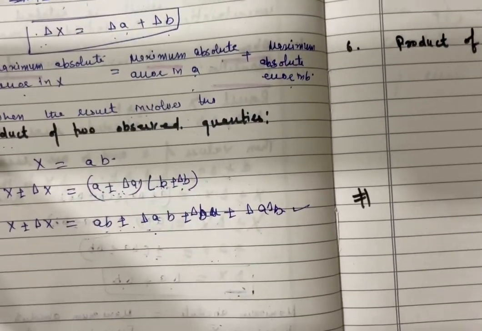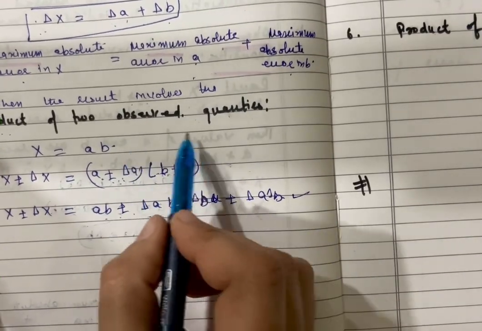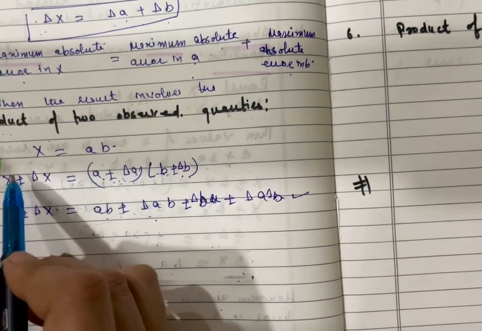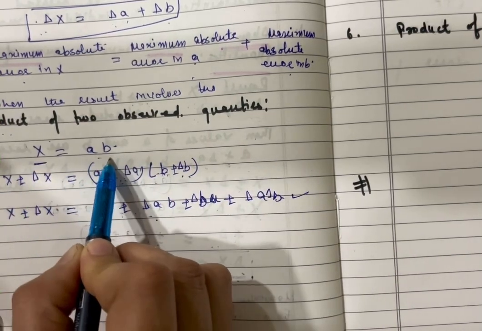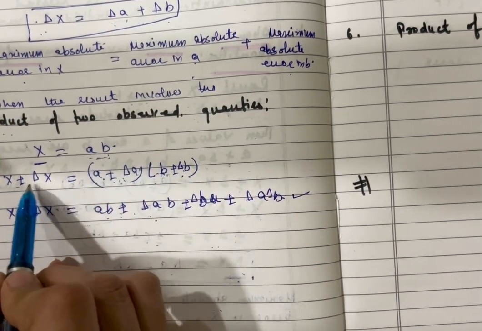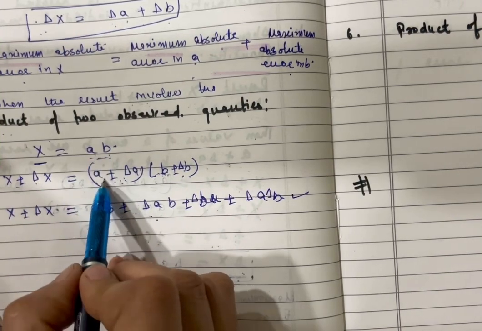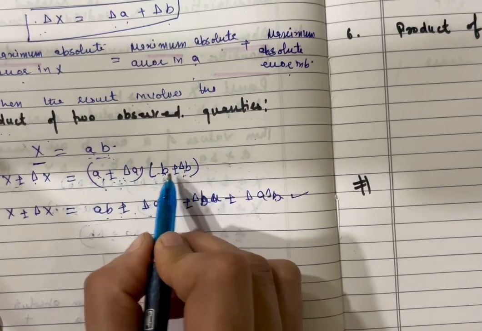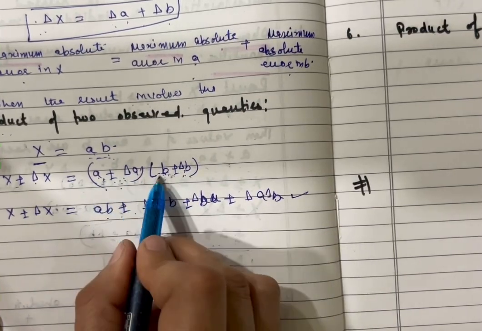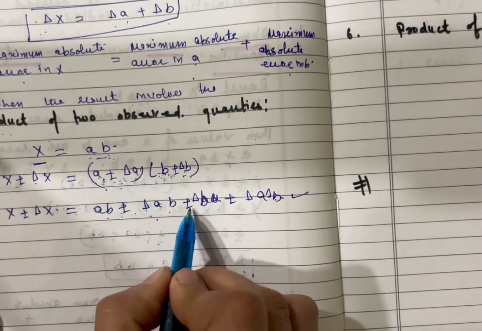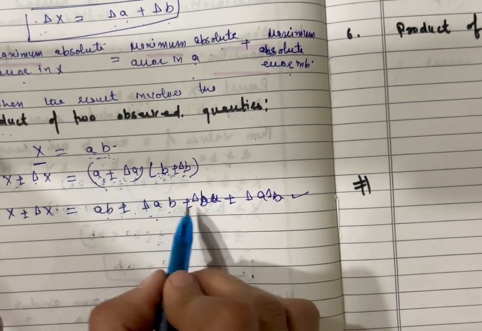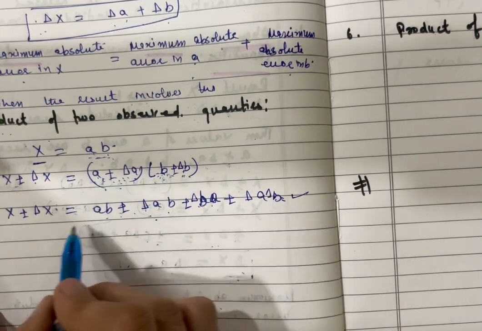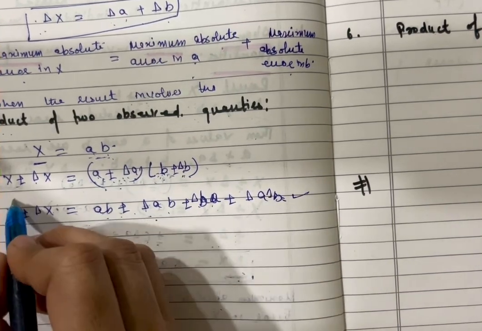Then the third one is when there is a product of two observed quantities. When the result involves the product of two observed quantities, suppose x is equal to A into B. Product has come, A and B. Then x plus delta x is equal to, put the values, children. A is A plus minus delta A, B is B plus minus delta B. When we multiply these quantities, we get AB plus minus delta B into A, plus minus delta A into B, plus minus delta A into delta B. And AB goes with this x.